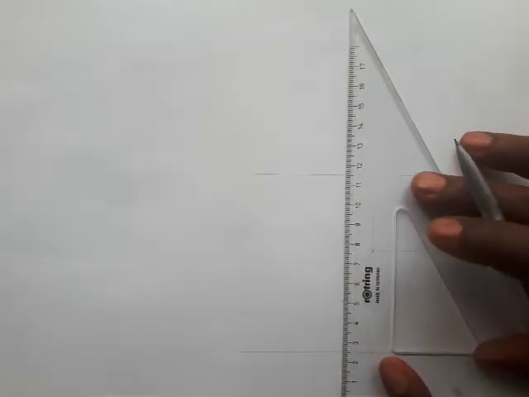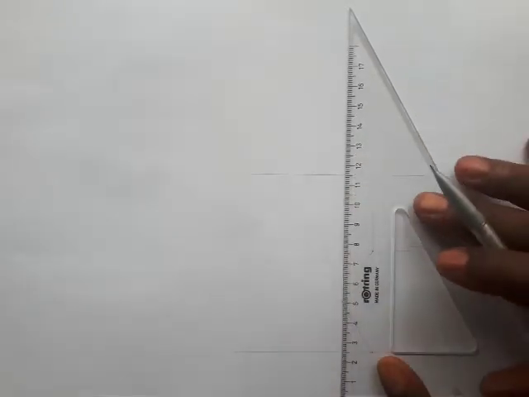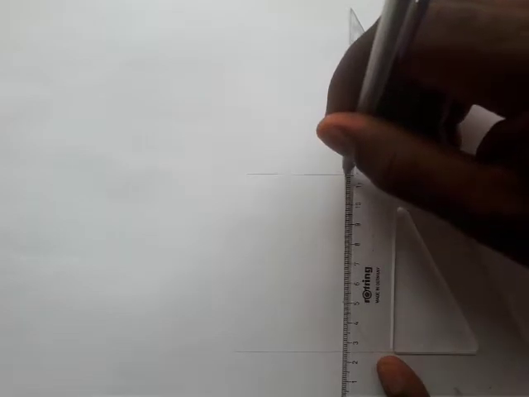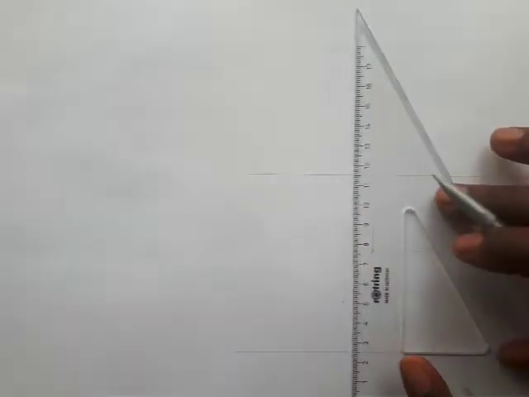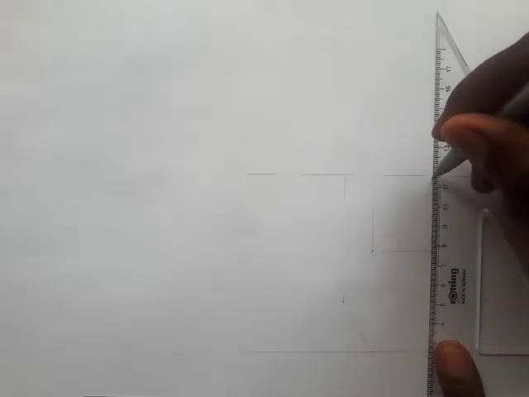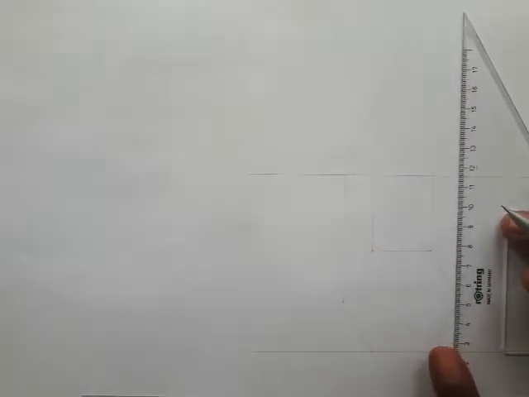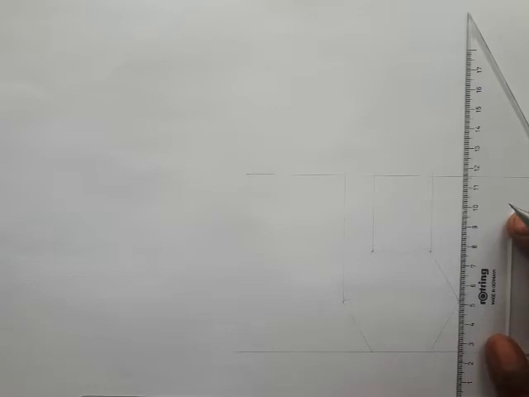transfer to this edge up. So you draw to touch this line. So to this point here, and finally to this point here.